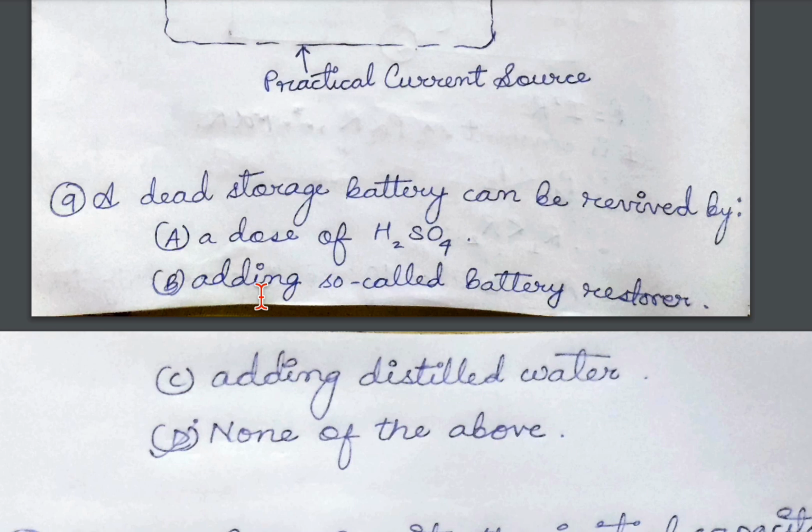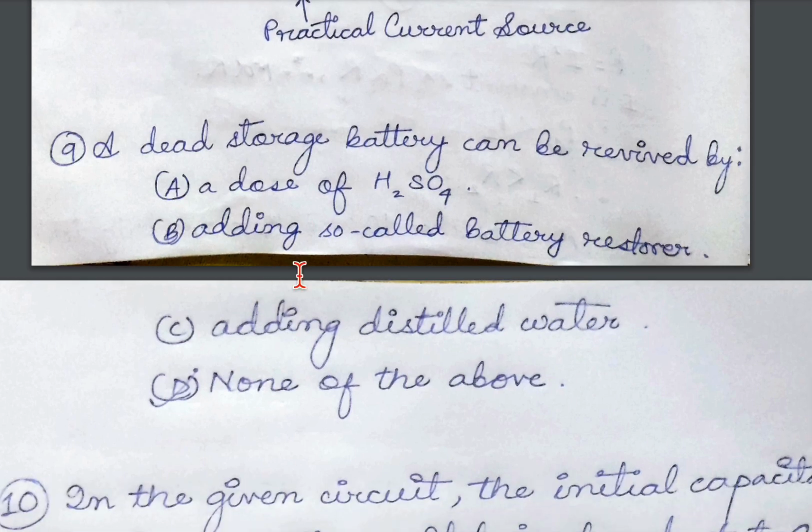So in this question, it's given a dead storage battery can be revived by. We have four options. Option A, a dose of sulfuric acid. Option B, adding so-called battery restorer. Option C, adding distilled water. Option D, none of the above.